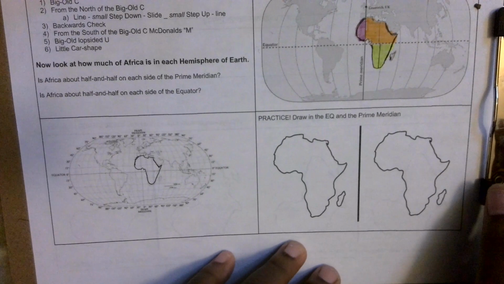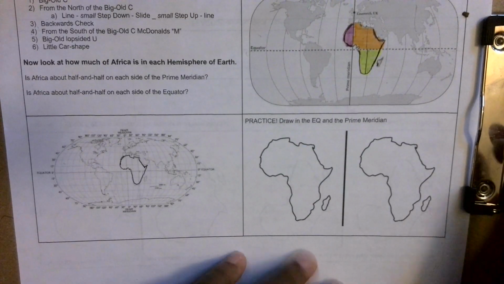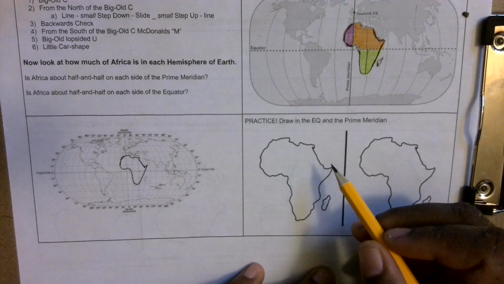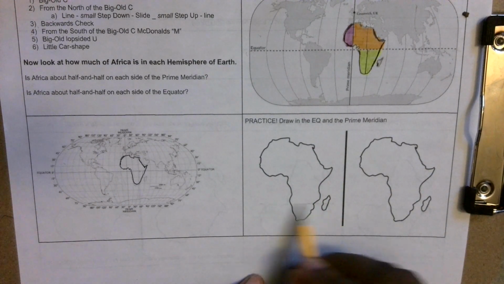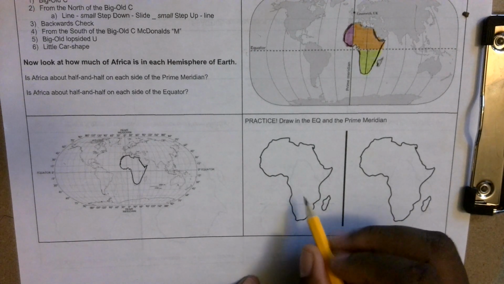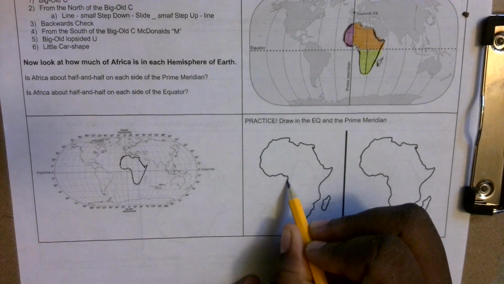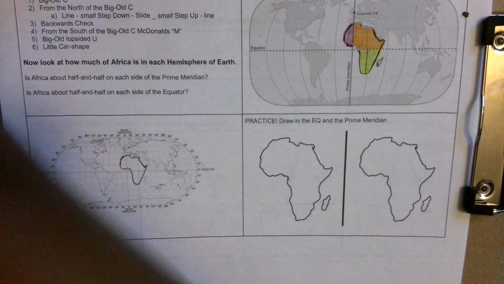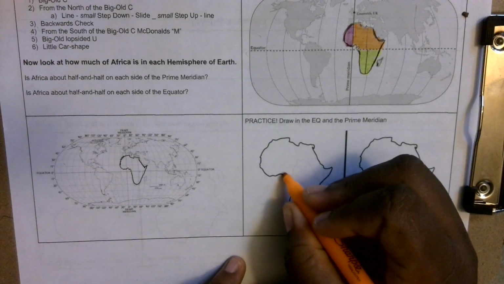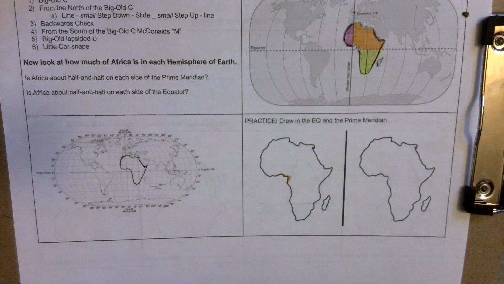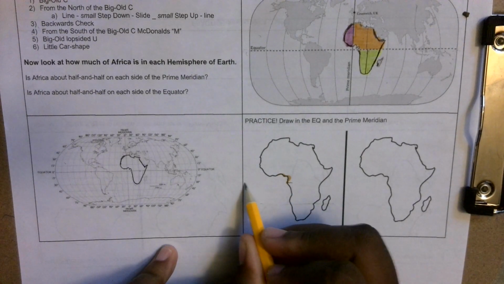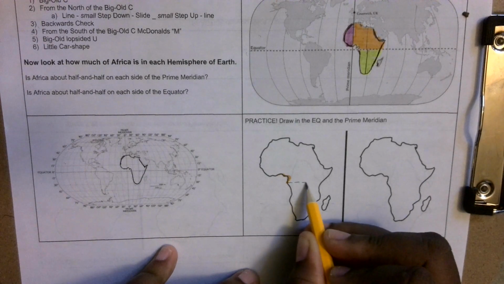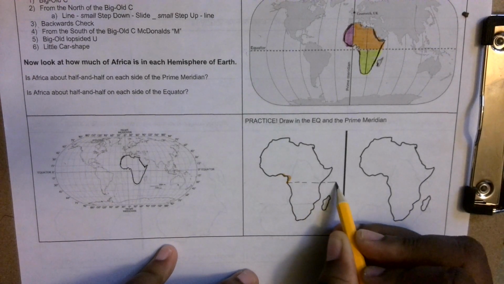So here, I want you to practice drawing in the equator and the prime meridian. When you think, here's a map of Africa already. So is the equator down here? No, I know it's about half and half, and it's right after that McDonald's M. So I find the McDonald's M here. I find that M shape. Okay. And about there is where I would find the equator. And so I'm going to draw in a dashed line right through there.